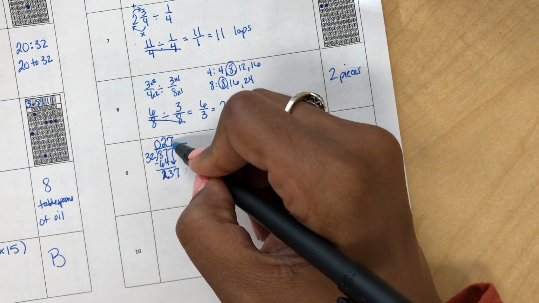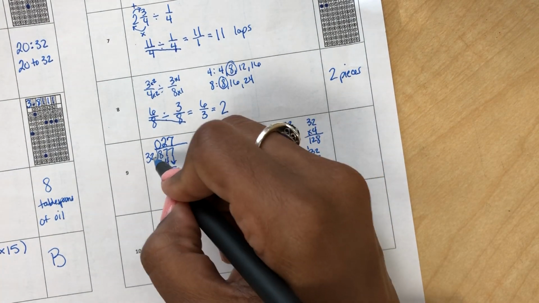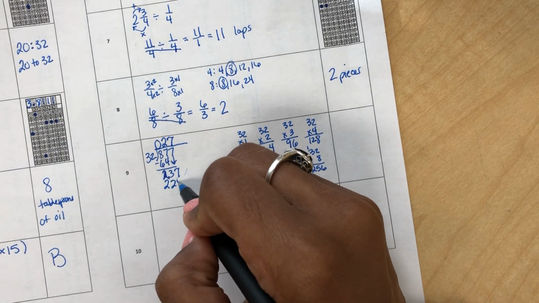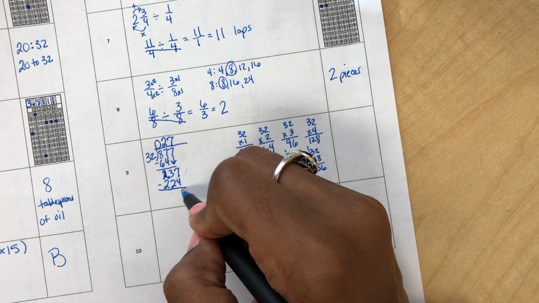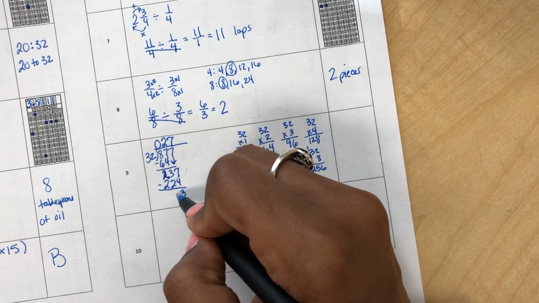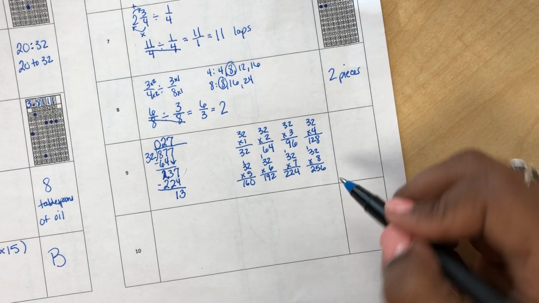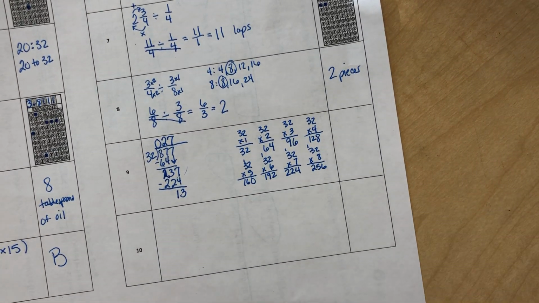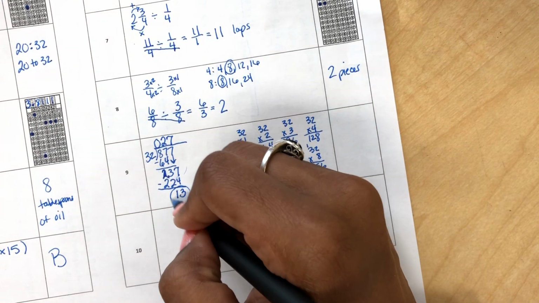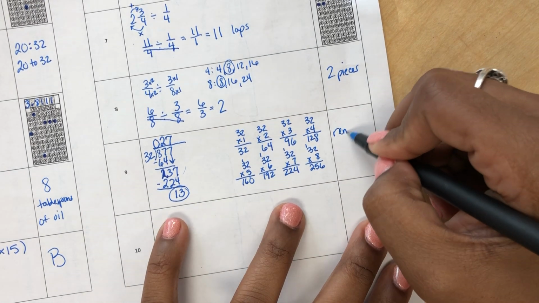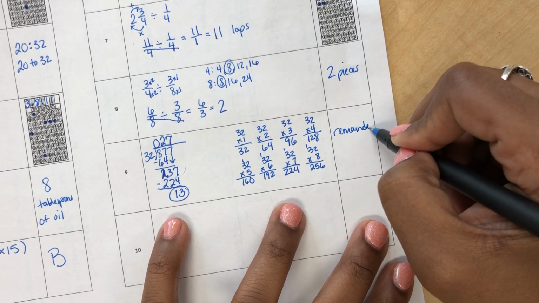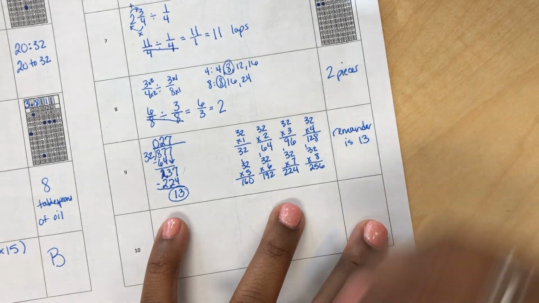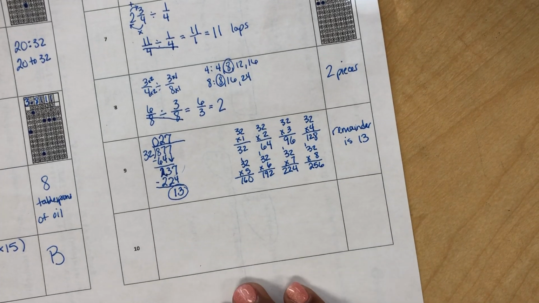So the 7 is going above the 7. And then 7 times 32 is 224. I'm going to go ahead and subtract these, and that gives me 13. There's nothing left to bring down. Because the question simply asks what's the remainder, this is what I have left over. So the remainder is 13. 13 is what I have left over.